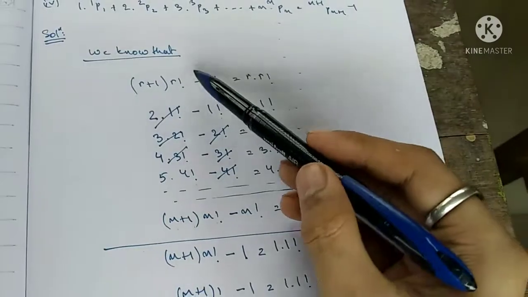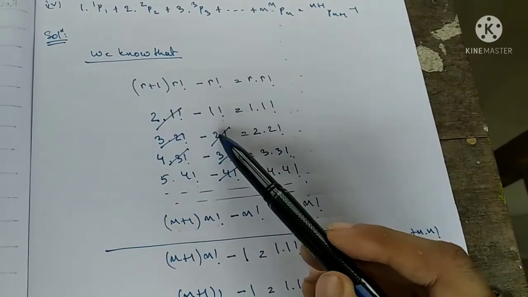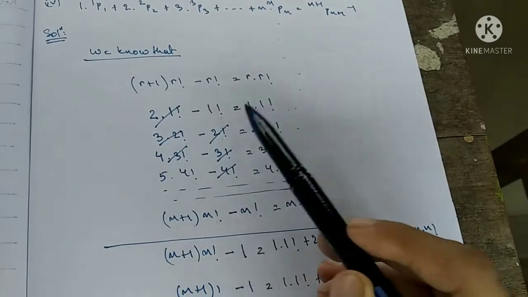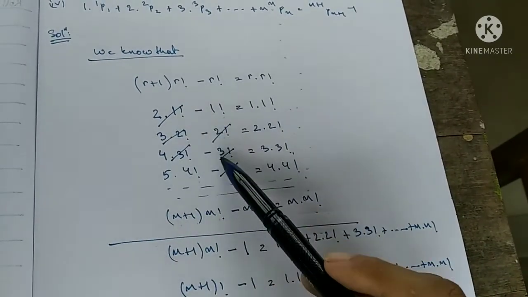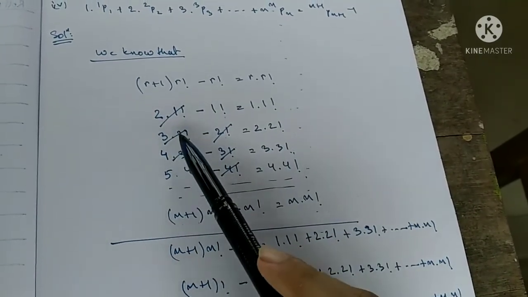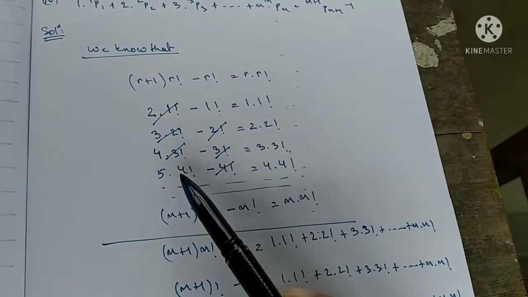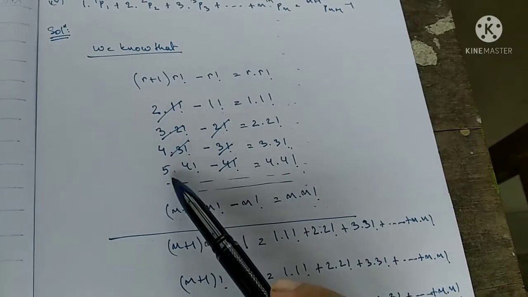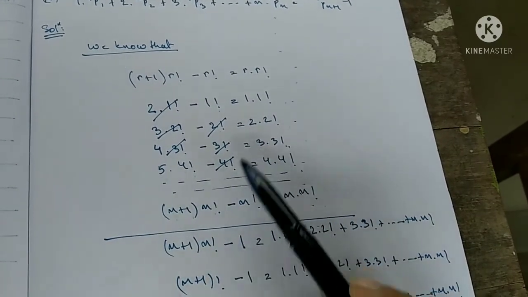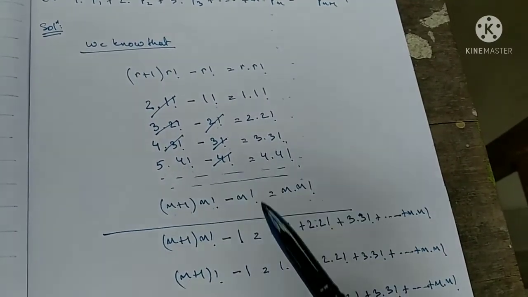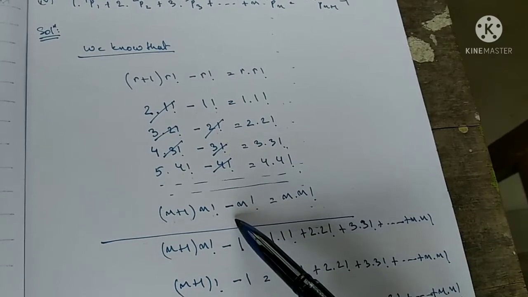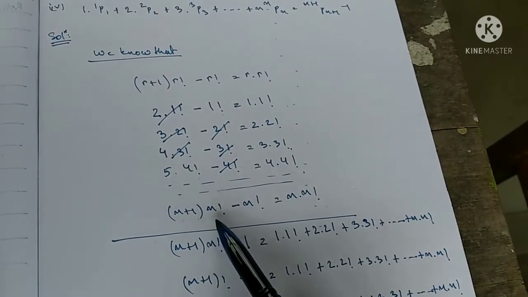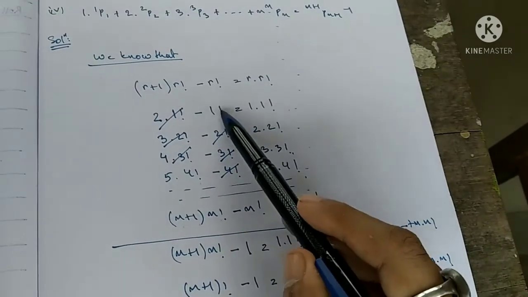So in here left hand side you see 2 into 1 factorial, this is plus 2 into 1 factorial and minus 2 factorial, this one and this one it will cut. 3 into 2 factorial and 3 factorial it will cut, because 3 into 2 factorial means what? 3 factorial only. 4 into 3 factorial and 4 factorial it will cut, and 5 into 4 factorial and 5 factorial it will cut. Like that it will go on, and ultimately minus n factorial, this one also it will cut. So what remained here is n plus 1 into n factorial minus this 1 it will remain.